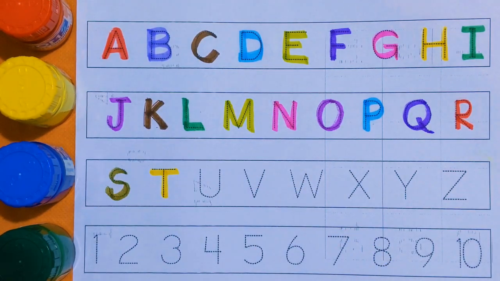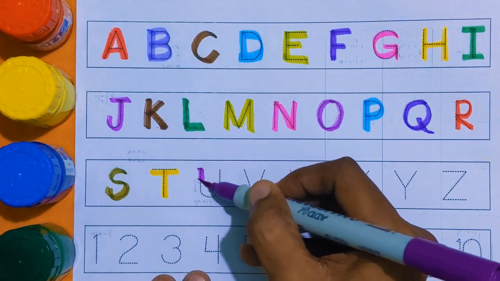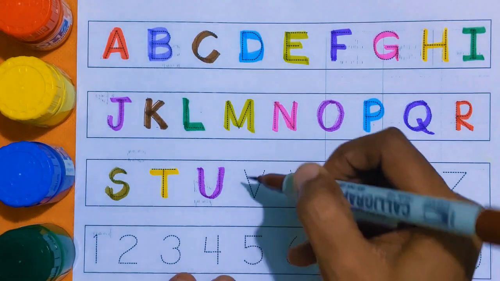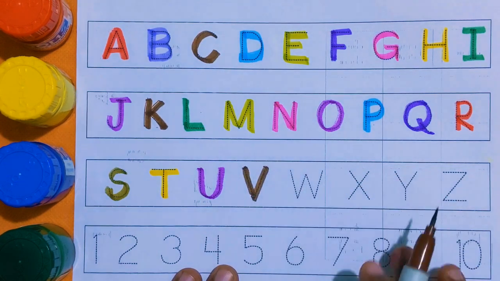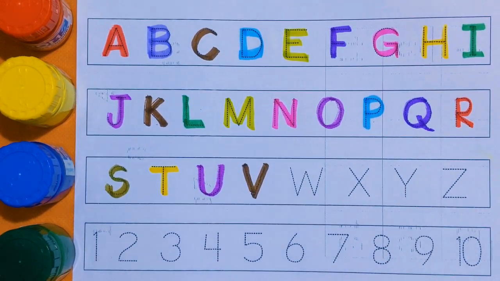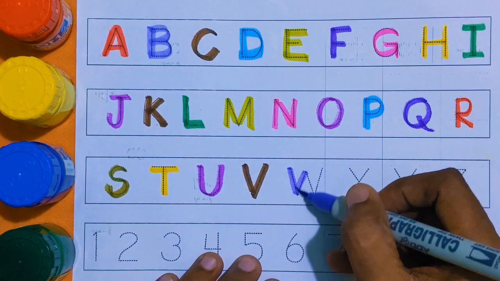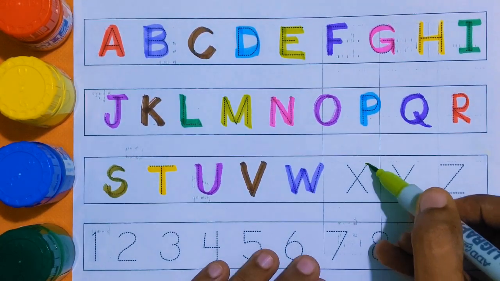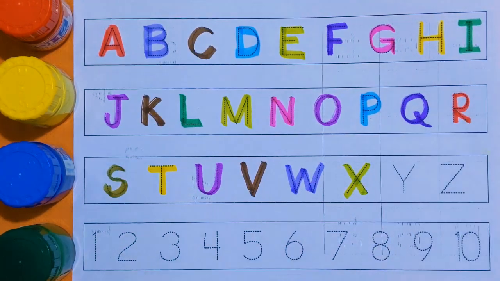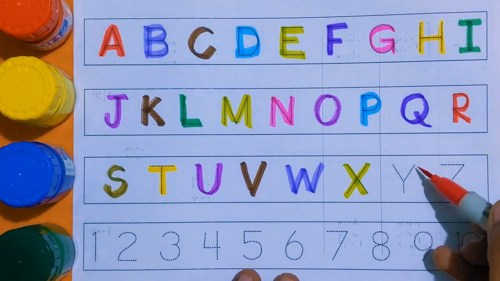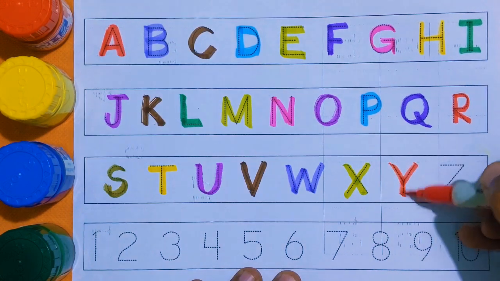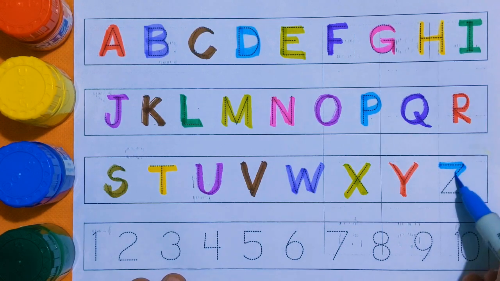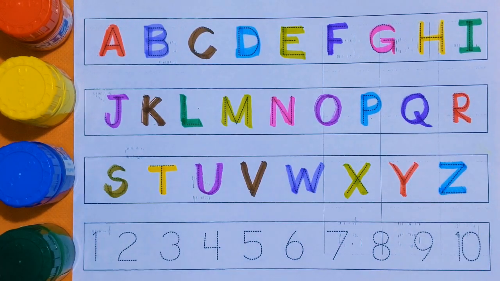T for toy. U for unicorn. V for volcano. W for water. X for Xerox. Y for young. Z for zoo.